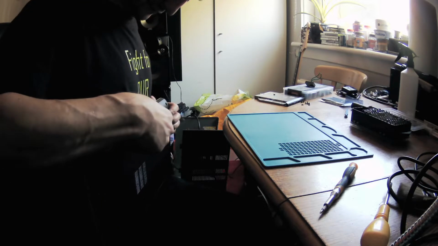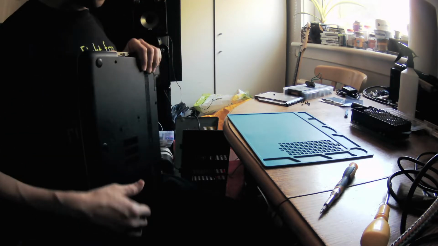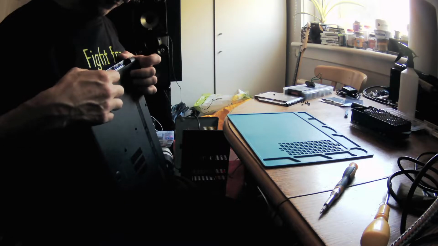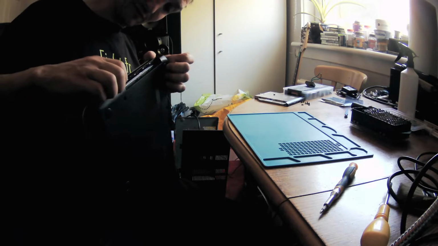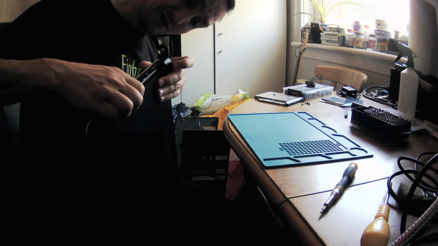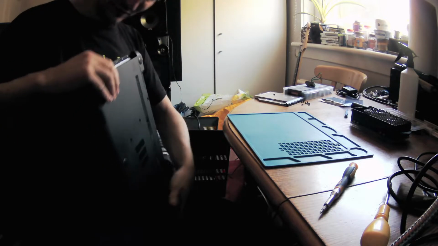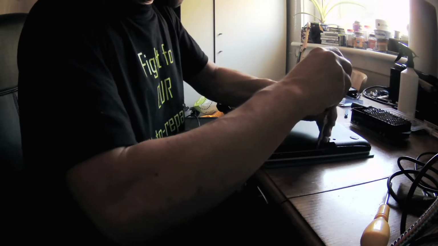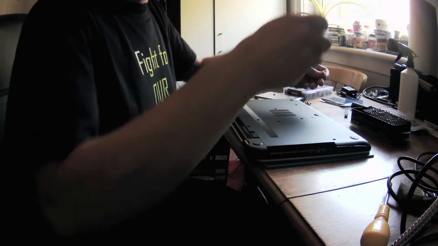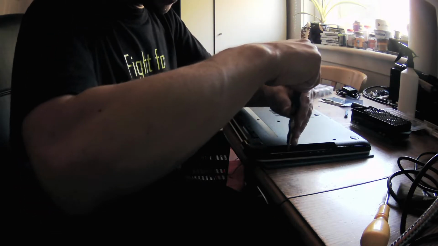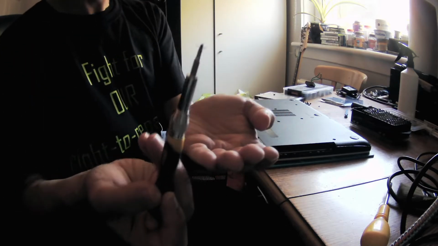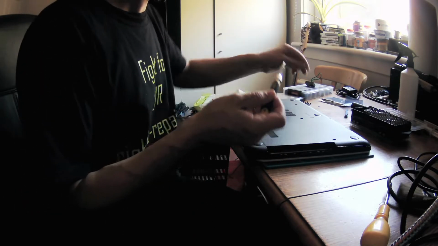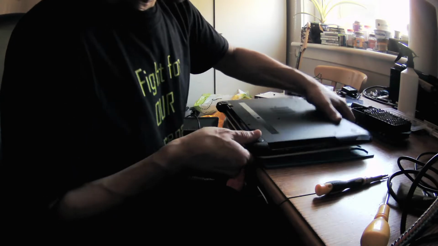So now what I can do is, okay, oh sorry, we've got here two screws which I haven't noticed. Okay, those are different ones, these are flat ones, and these, you should always remember the different kinds, yes, the more flat ones are for the keyboard side.